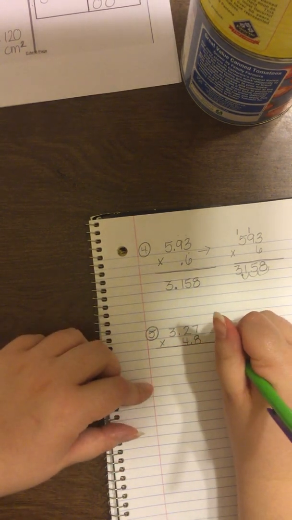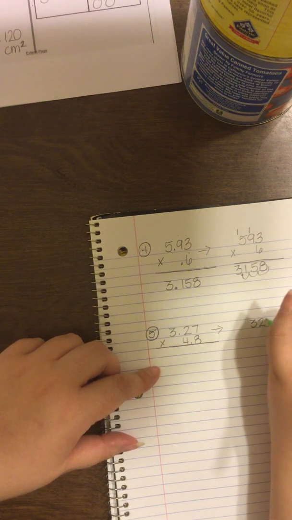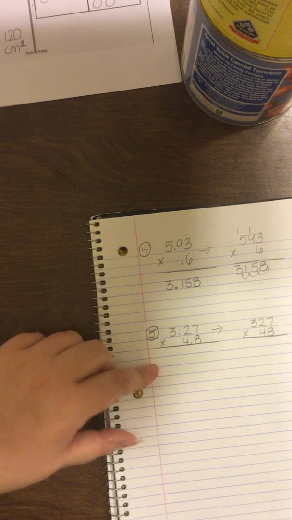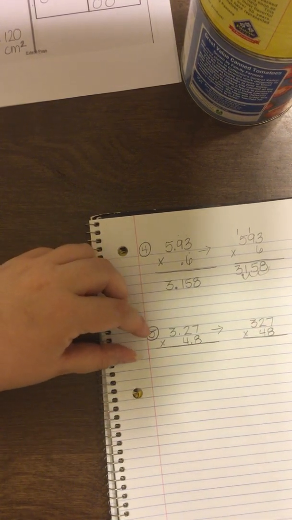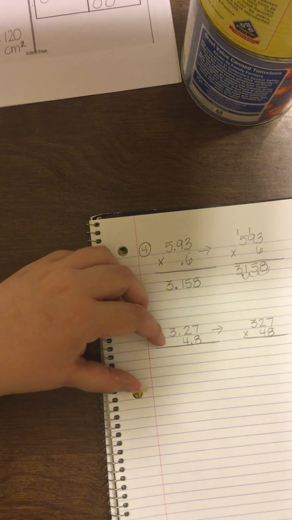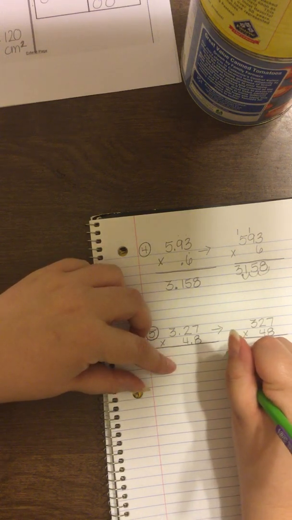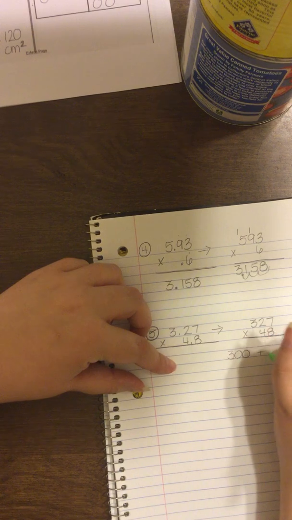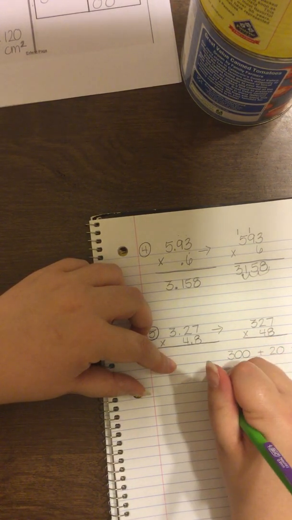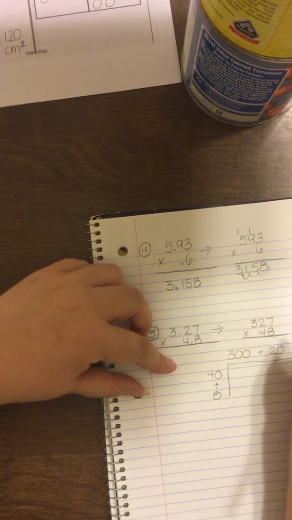All right, so the first thing I'm going to do is rewrite it as a whole number problem. So 327 times 48. All right, I'm going to go ahead and solve this with area model, just because I know that the majority of our friends watching, that's what they do. So I'm going to take 327 and separate it by its values. 300 plus 20 plus 7. And then I'm going to separate 48 into its values of 40 plus 8. And then I'm going to create my box.